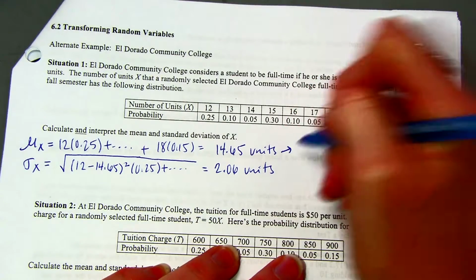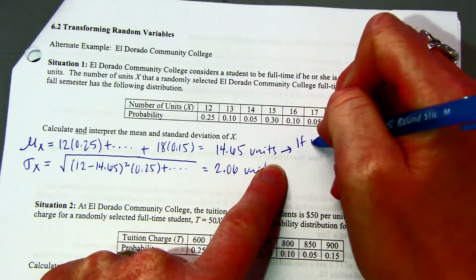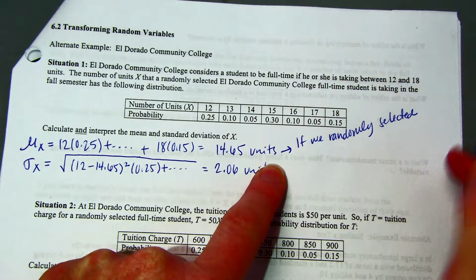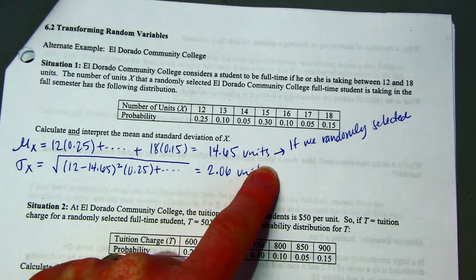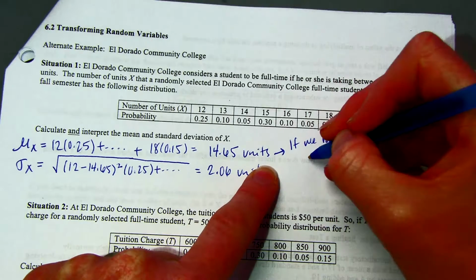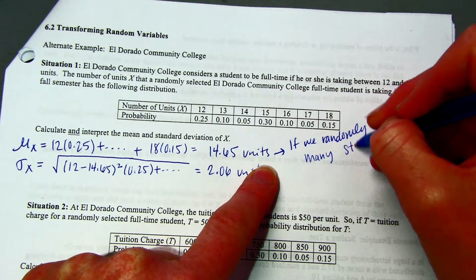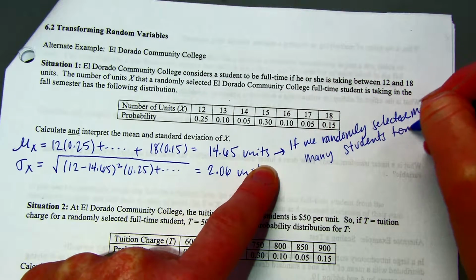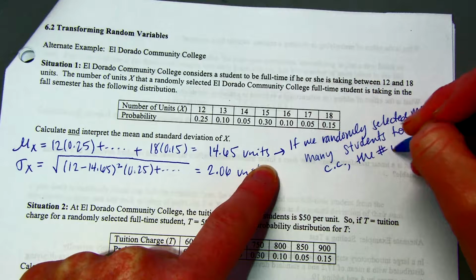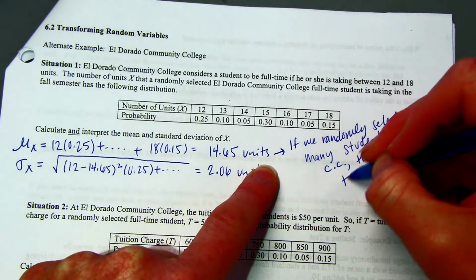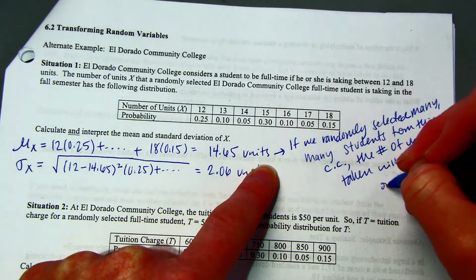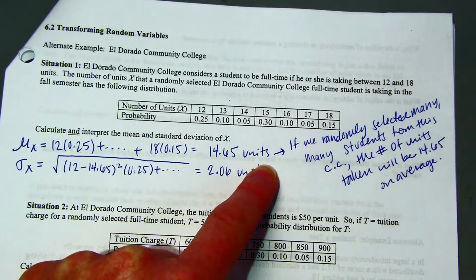Okay, so if you were going to interpret them, to interpret the mean, we would say something like this. If we randomly selected many students from this community college, the number of units taken will be 14.65 on average. Be really careful when you do the interpretation.